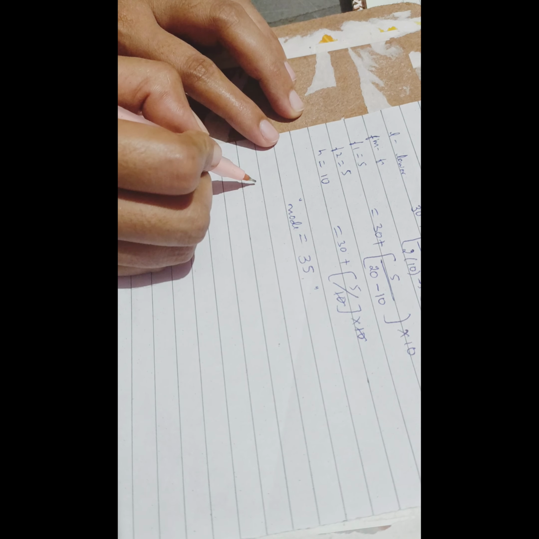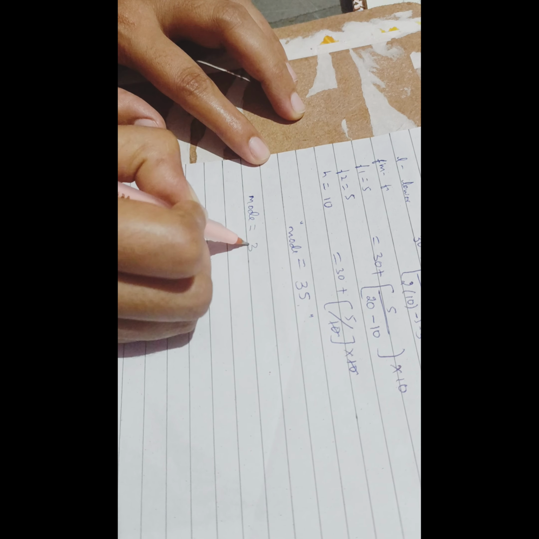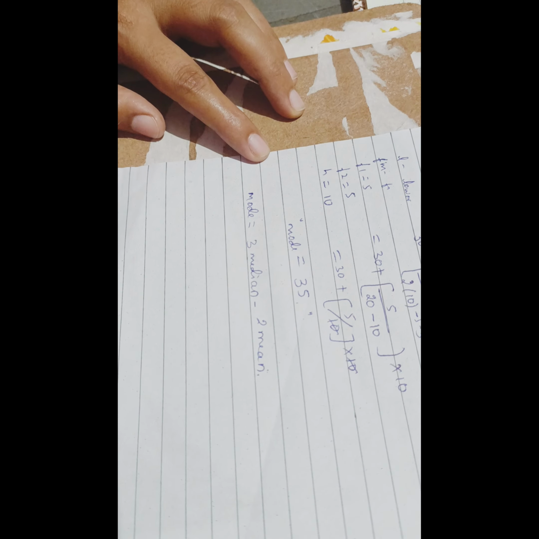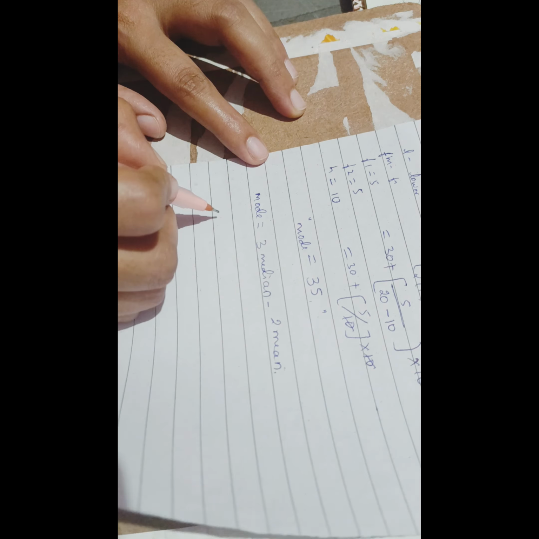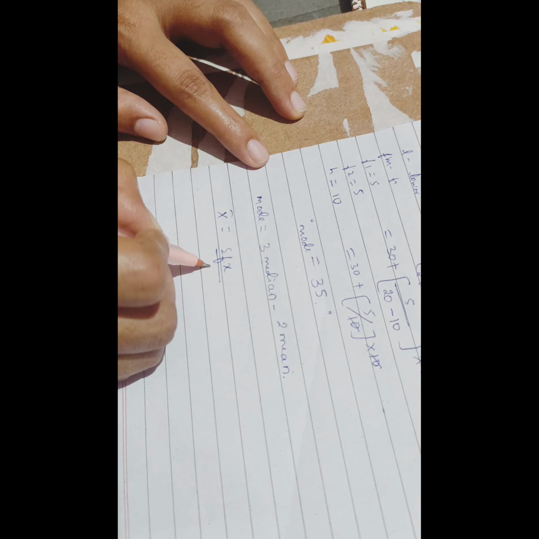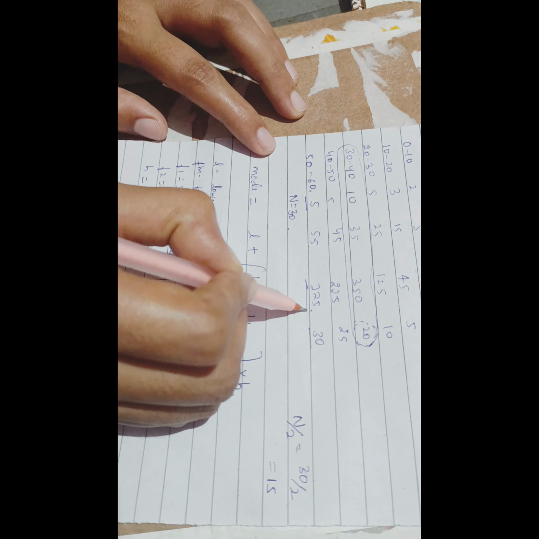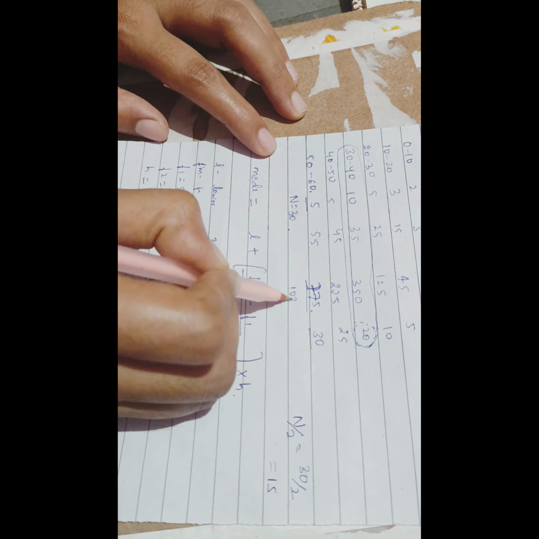35 is our mode. I said that another formula is also there for calculation of mode, which is mode is equal to 3 median minus 2 mean. So we have to calculate the mean for this data. For calculating the mean of grouped continuous data, we have the formula x bar is equal to sigma f of x divided by capital N. So we have to calculate this sigma f of x, which is the total value.